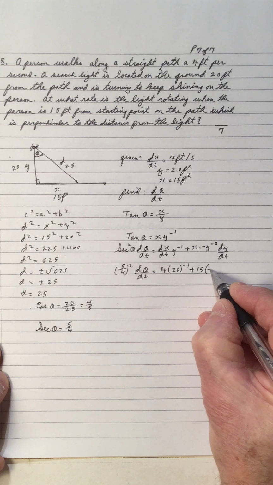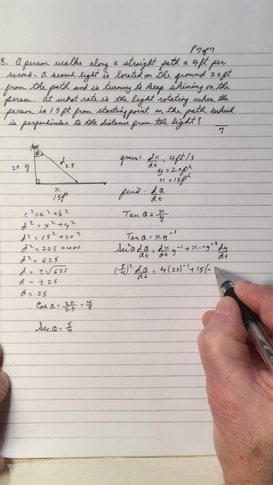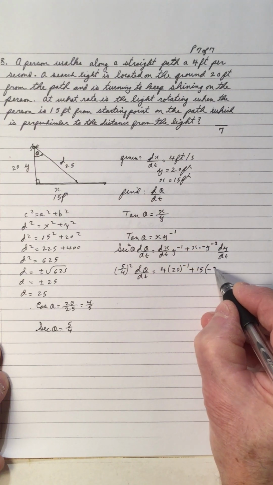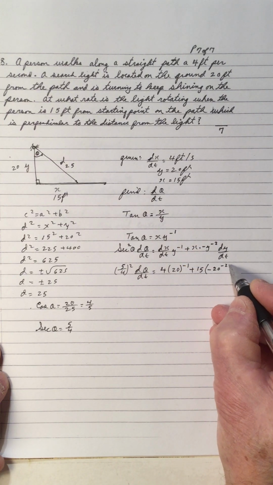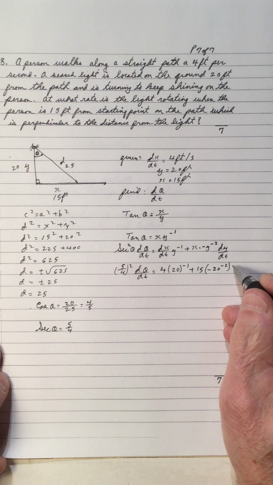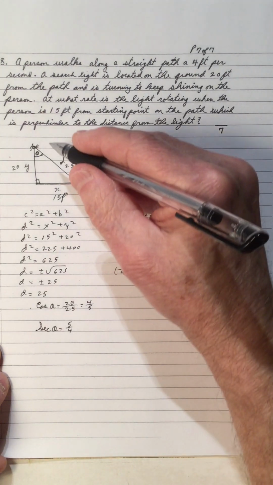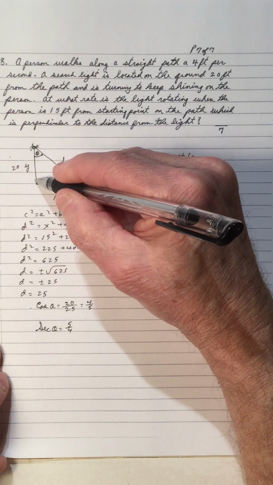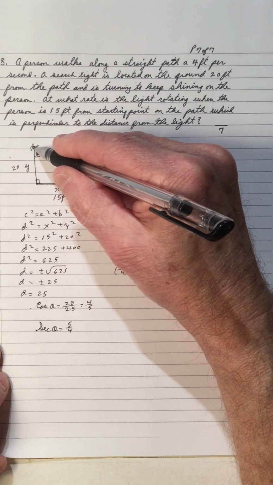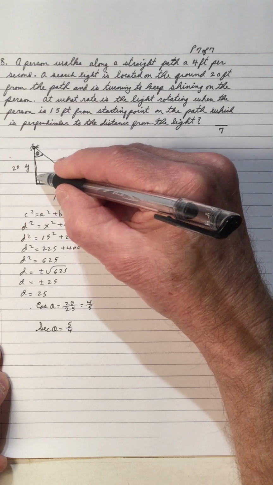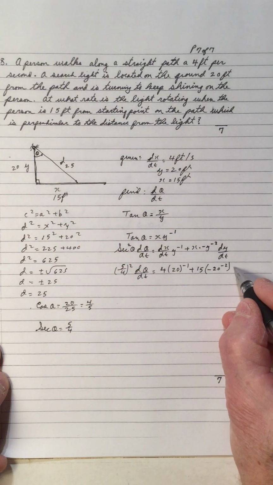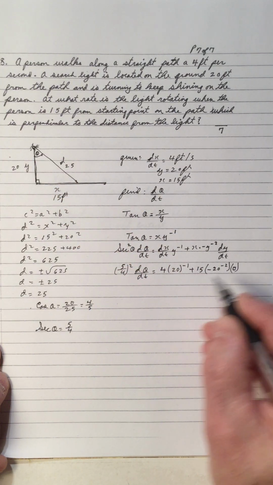And we have negative y, which is 20, so it's a negative 20 to the negative 2. And dy dt is, again, this height of 20 is not changing. 20 is fixed. The height of the light is constant, so that's a 0.